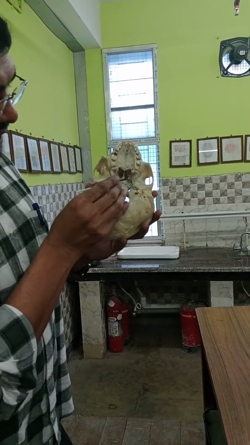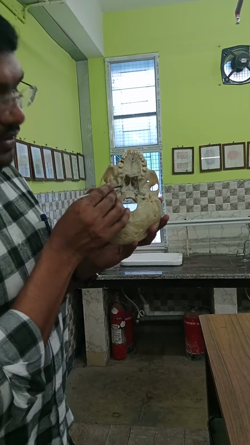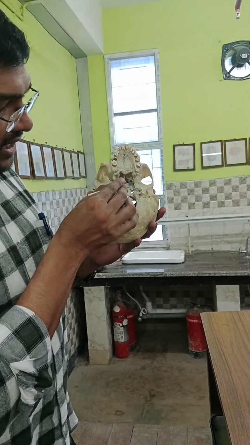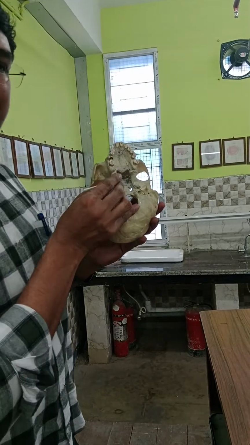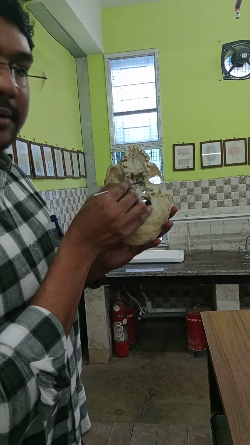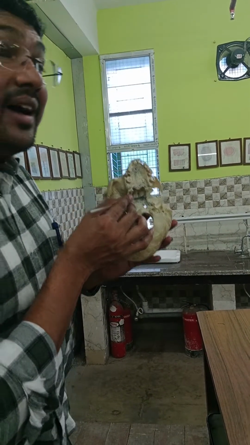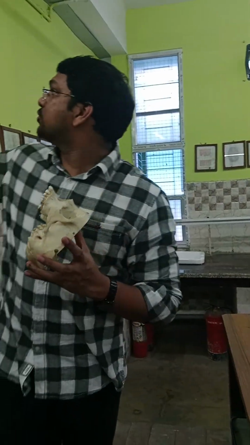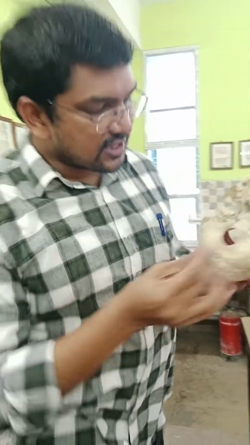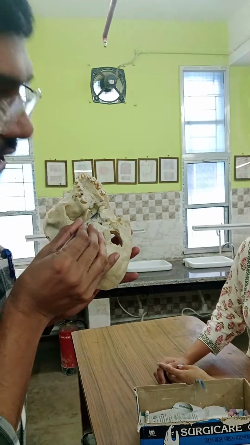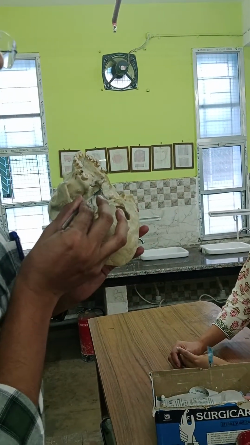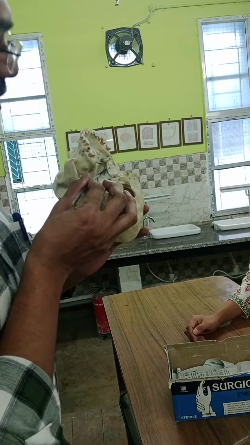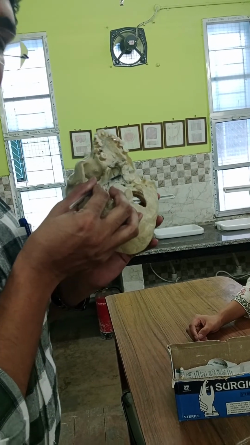The posterior border will be having an elevated portion in the middle. On the medial pterygoid plate, it is lost, but there will be an elevated portion in the middle of the posterior border. What is the name of that part? Processus tubarius. That will support the cartilaginous part of the auditory tube.